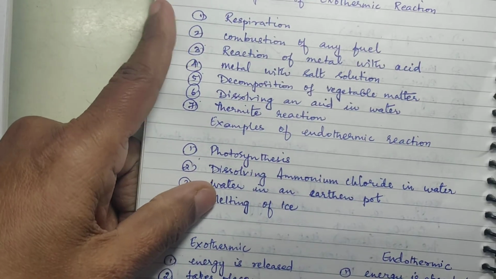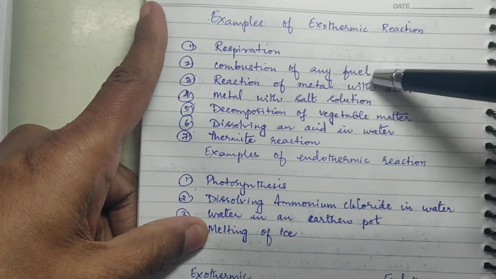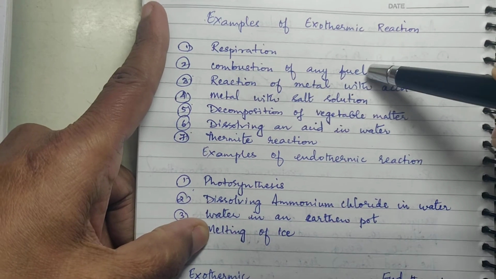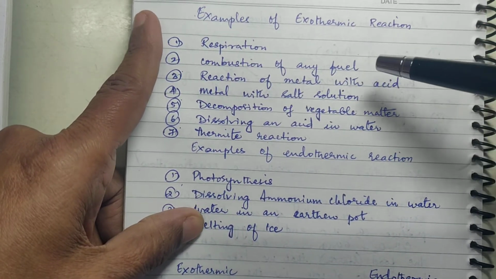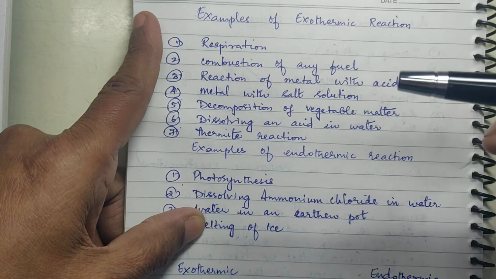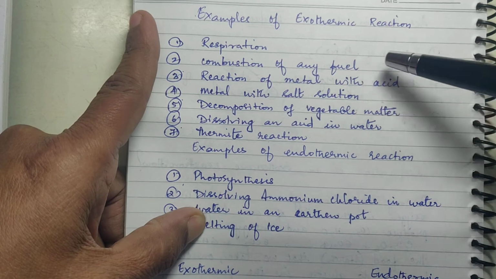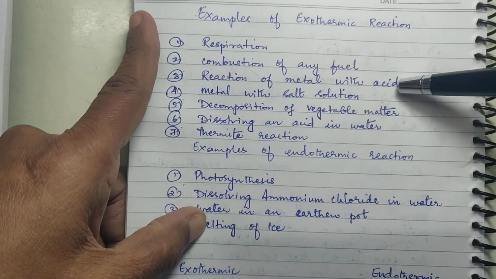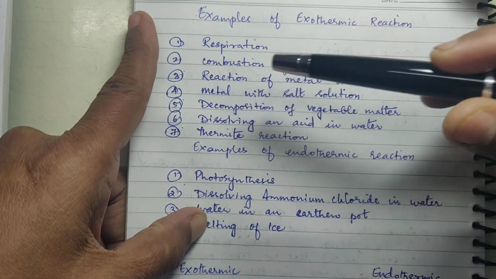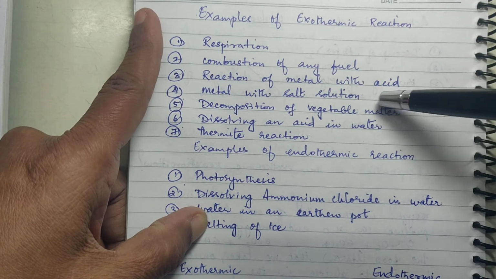Now a few examples of exothermic reaction I have given. Respiration is exothermic. Combustion of any fuel, LPG, kerosene, diesel, or it may be wood, or it may be charcoal, whatever it is, any fuel, combustion of that is exothermic. Reaction of metal with acid is exothermic. Reaction of metal, more reactive metal with salt solution, that is also exothermic.